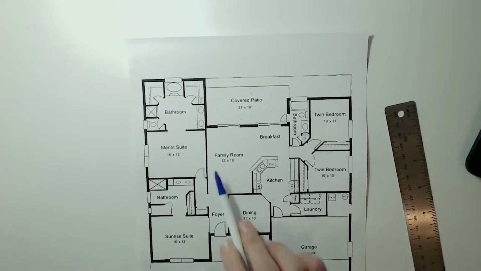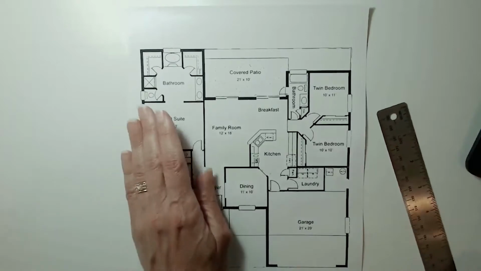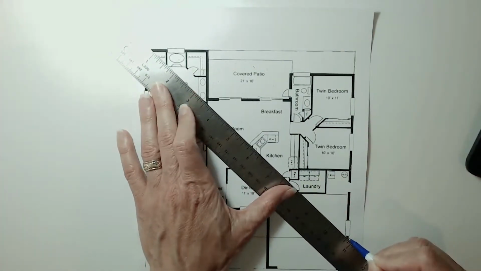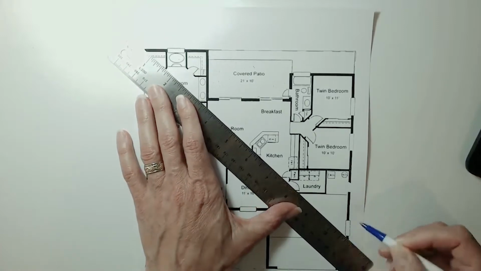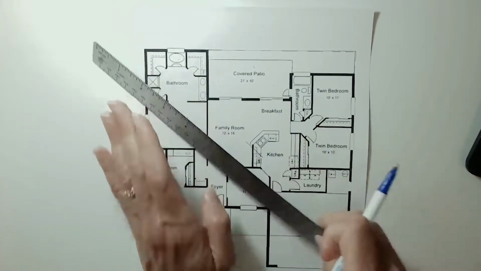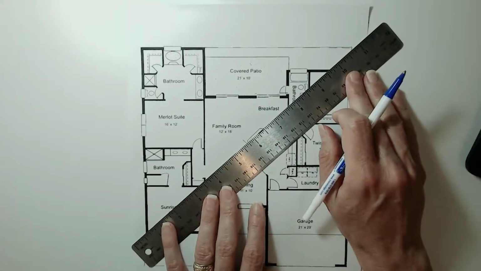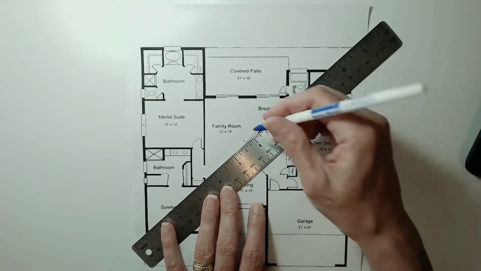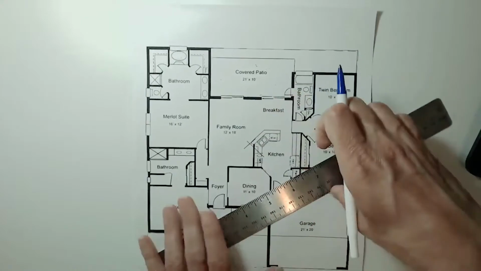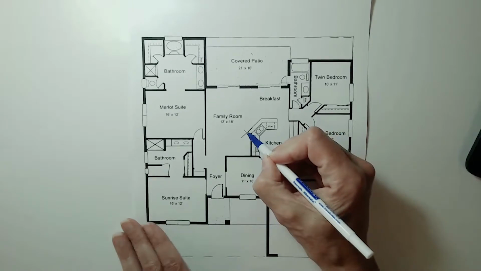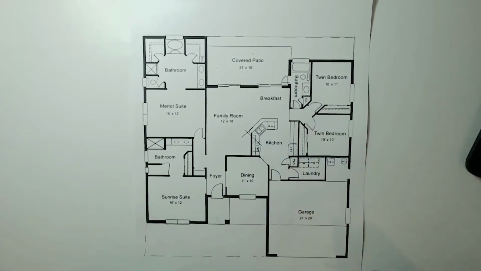And so to find the geographical center, it's really simple. Just take your straight edge from corner to corner, opposing corners, and just do a little cross in the center. I wouldn't do all the way across, simply because we're going to have other lines from the compass that are going to intersect here, and that's going to get confusing. So here is the geographical center of this floor plan.